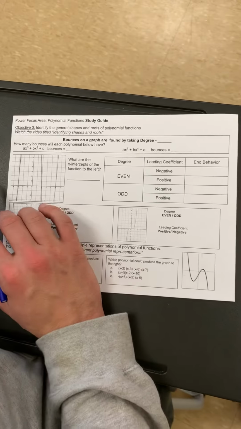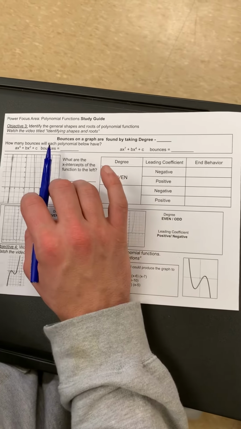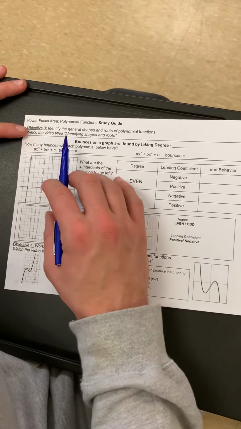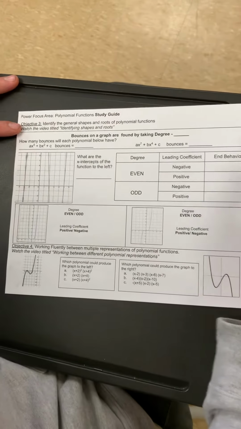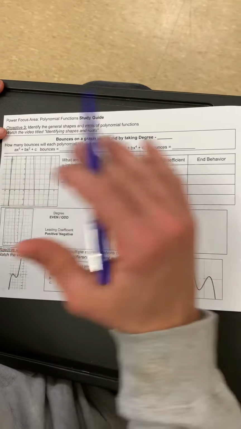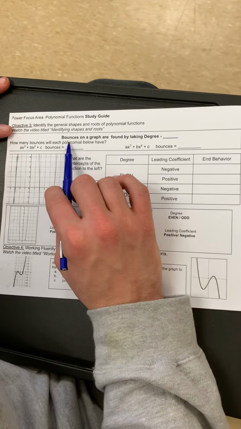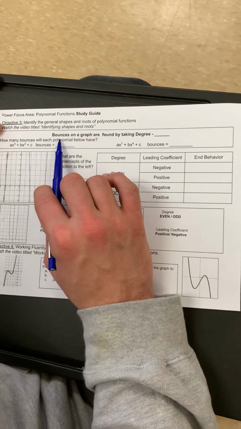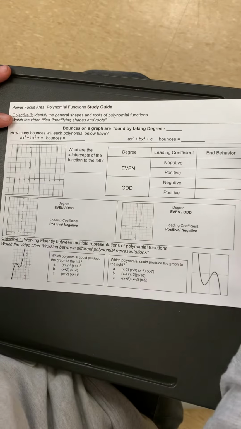Okay, so this is objective 3 for the polynomial functions study guide video. This video is called identifying shapes and roots. So shapes and roots and everything like that. Well, we got to know to start off with shapes, like bounces, how many bounces a polynomial function has.